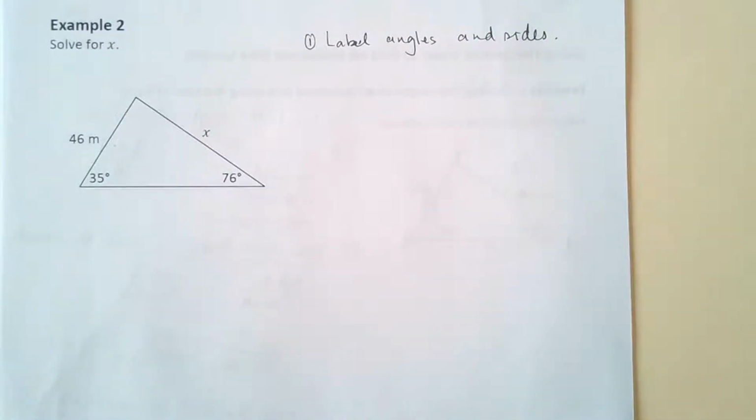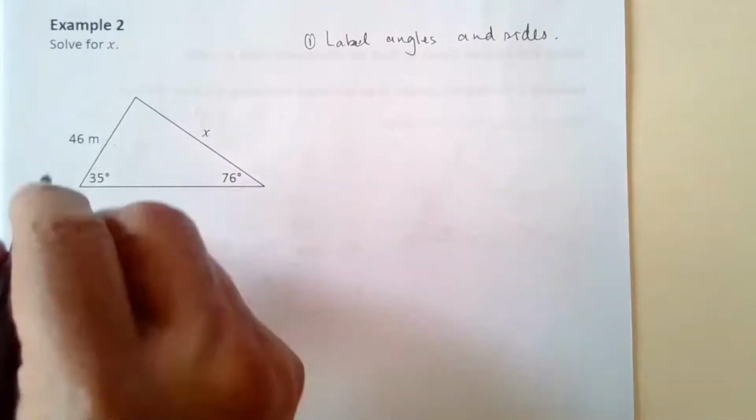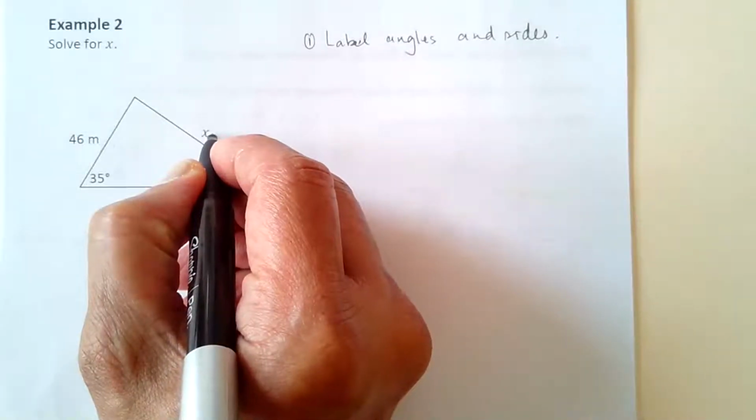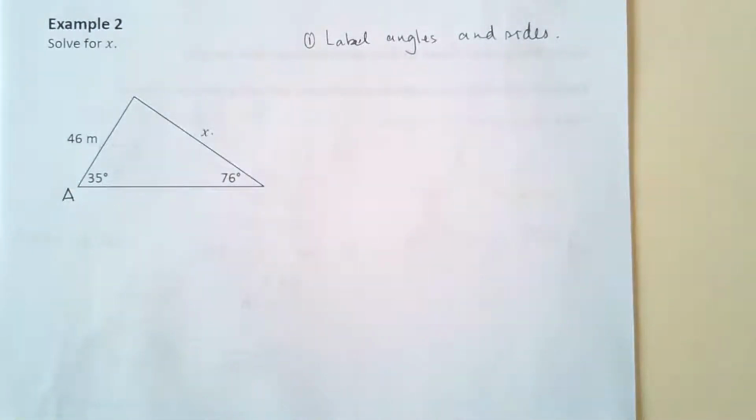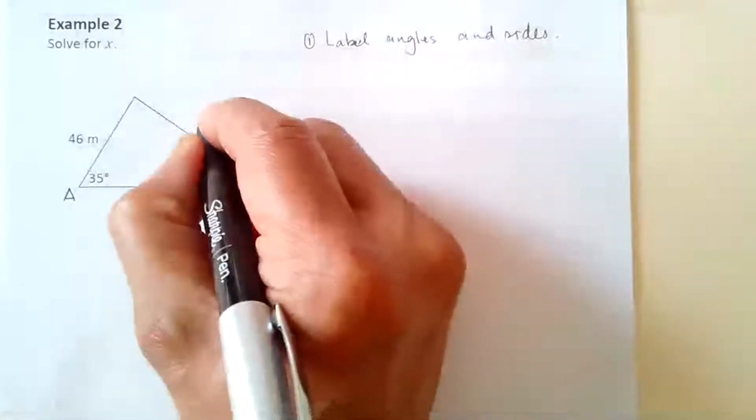Since we are finding a side, the easiest way is to label the angle opposite the unknown side as A. So this is the side I need to find, and I label it side A. You don't have to, but it makes your calculation much simpler.